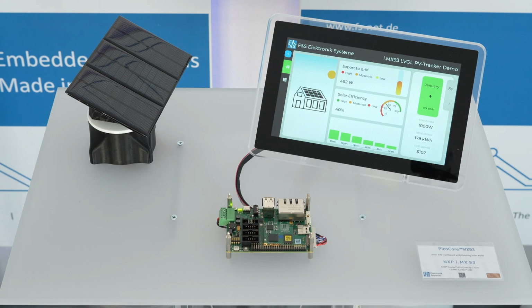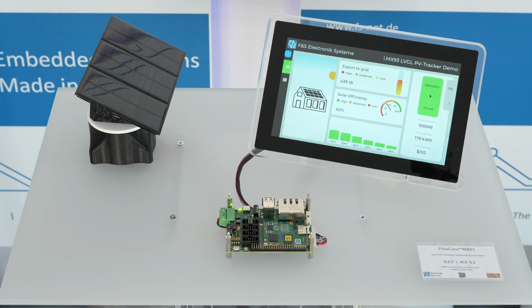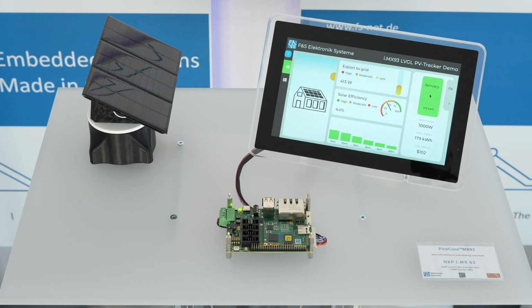This demonstrator uses a Wayland driver with Wayland Weston as compositor. This is the default on our Linux boards. This allows LVGL to render directly into a Wayland surface.